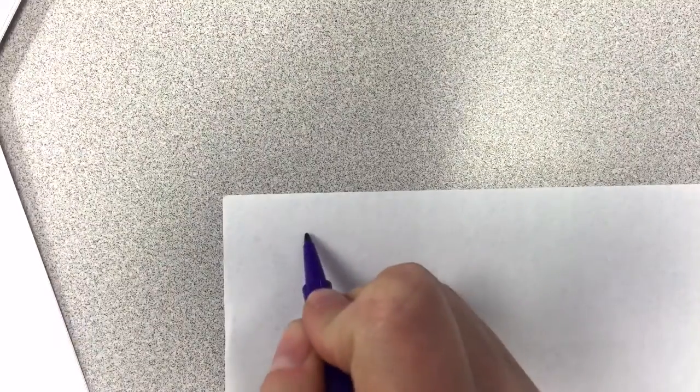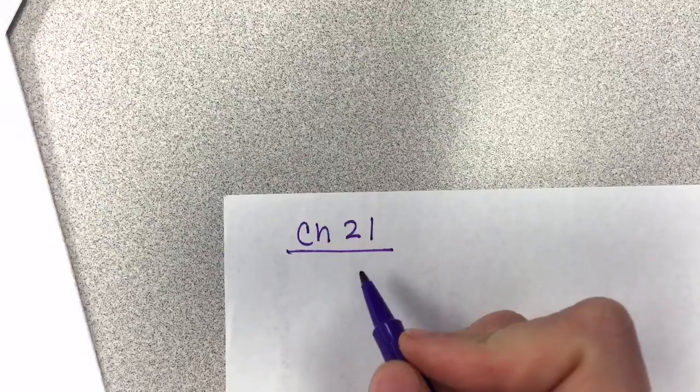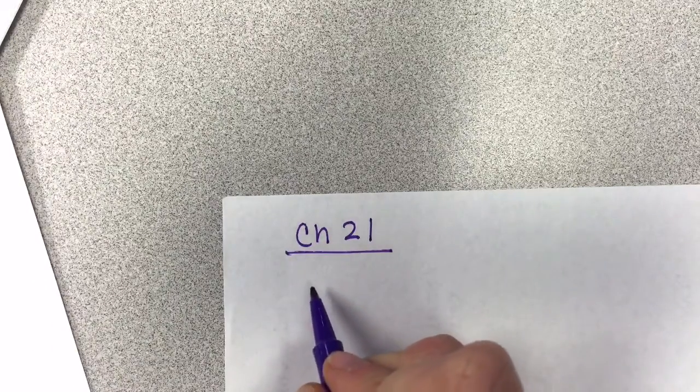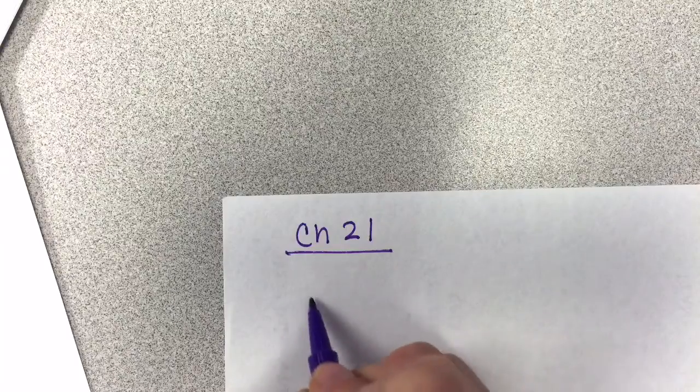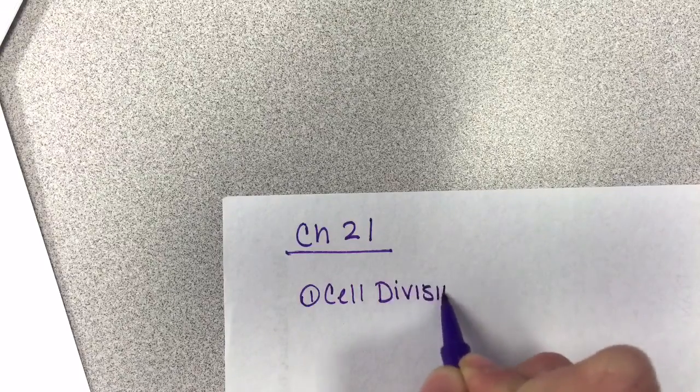Okay, let's look at chapter 21. So this goes with chapter 19, in that we're looking at development and how to turn genes on and off in development. For this, there are 3 different steps in development. The first one is cell division, so we simply become more cells big.